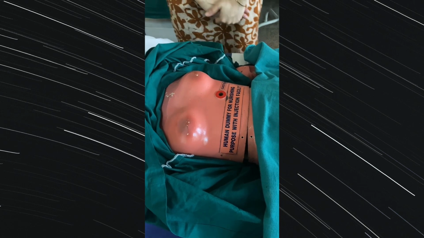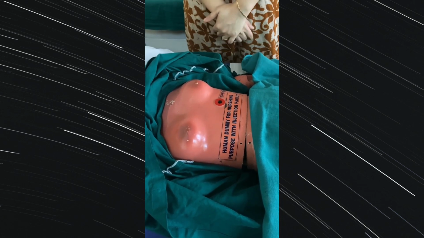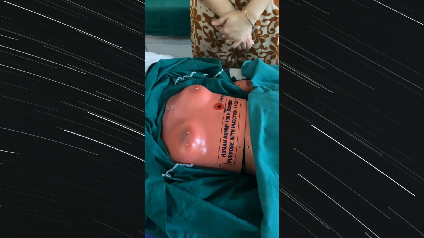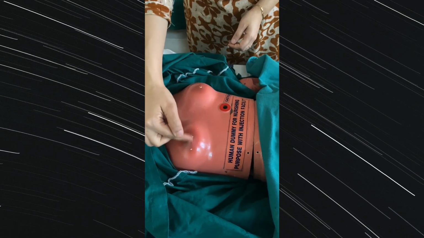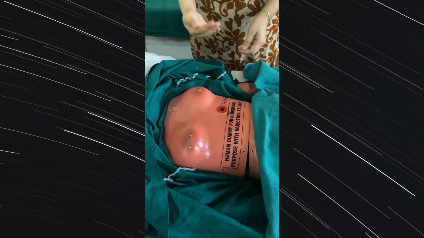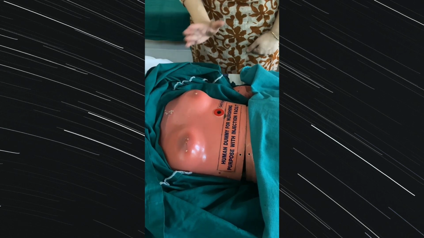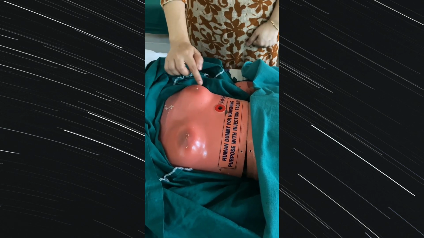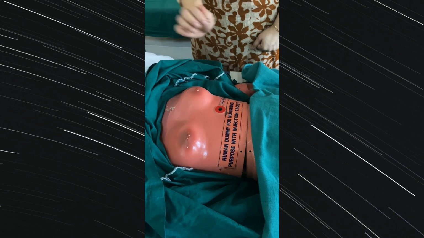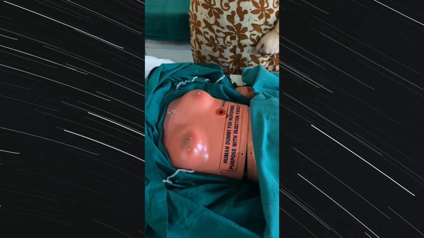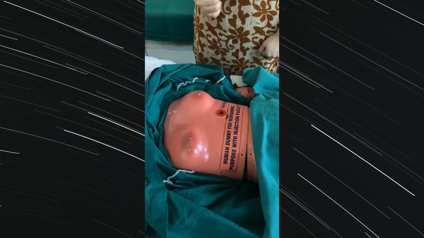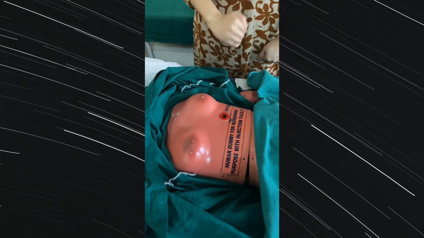Now that you have inspected the breast, you will inspect the nipple. As you all know, the nipple is normally outward, always everted, so you have to check the nipples for eversion. Then look at the areola, just below the nipple, for any abnormal discoloration or hyperpigmentation of that area.